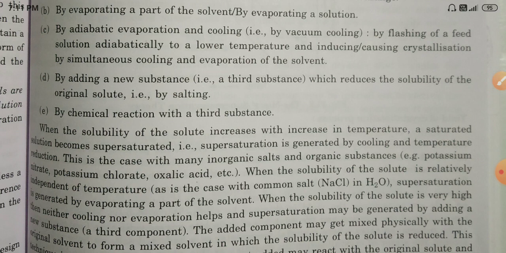This is the simple discussion. By evaporating a part of the solvent, and third, by adiabatic evaporation and cooling, for example vacuum cooling, by flashing of a feed solution adiabatically to a lower temperature and inducing crystallization by simultaneous cooling and evaporation of the solvents also.